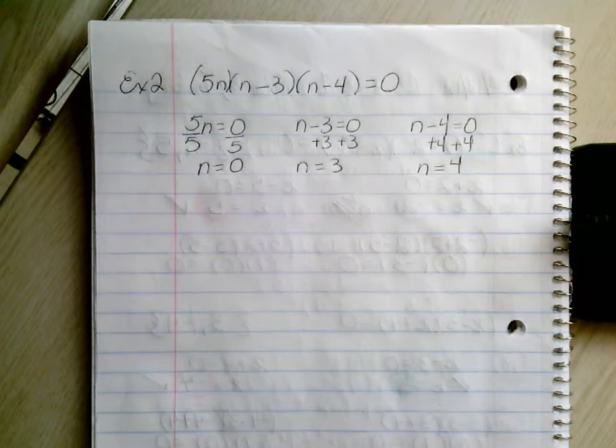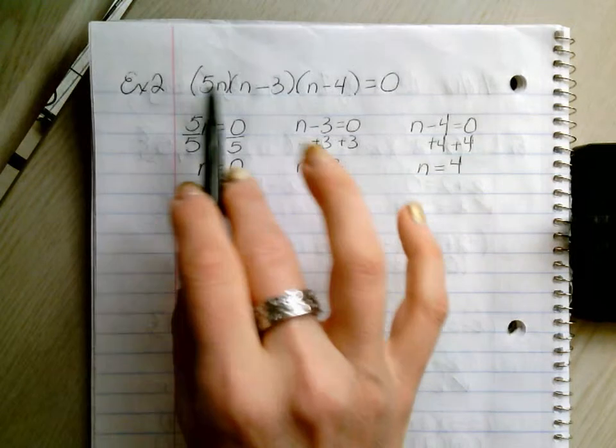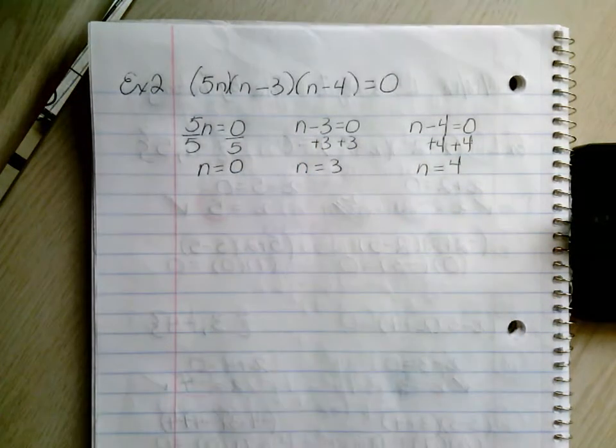Now I'm just showing this to you so that you understand why it works. I'm not requiring you to check every single one because, well, let me back up. Because I've already factored it, so I already know that if I multiply something by 0, or if I multiply something by another thing that creates a 0, that I'm right.